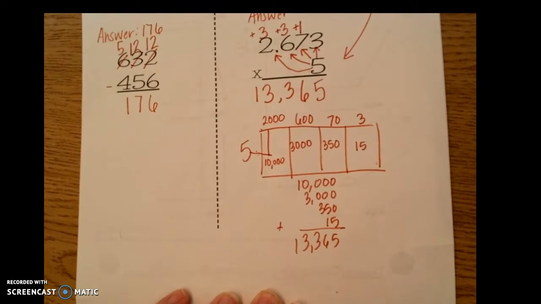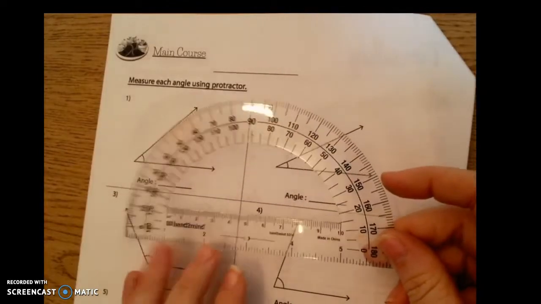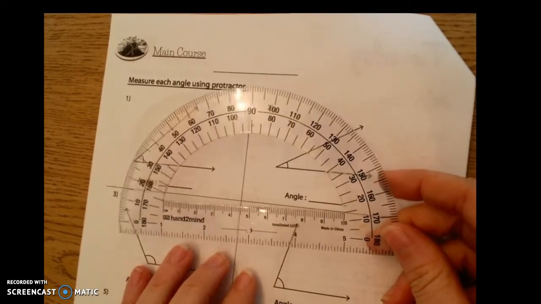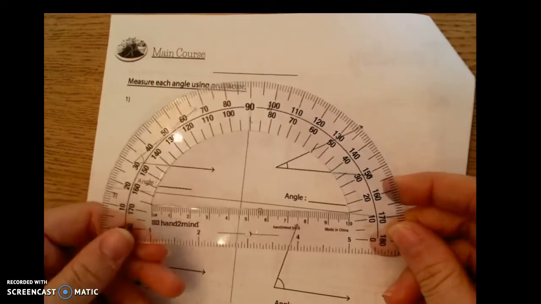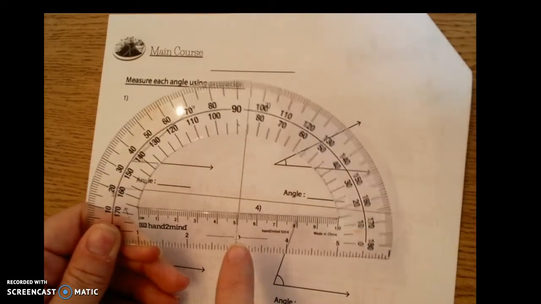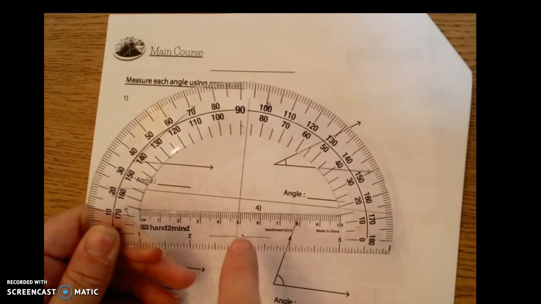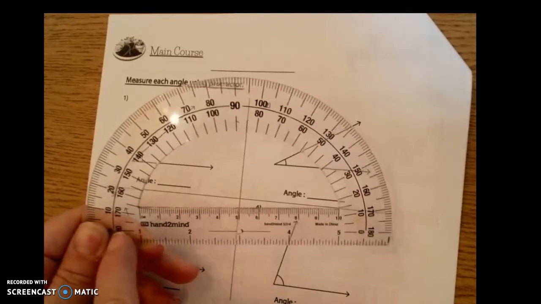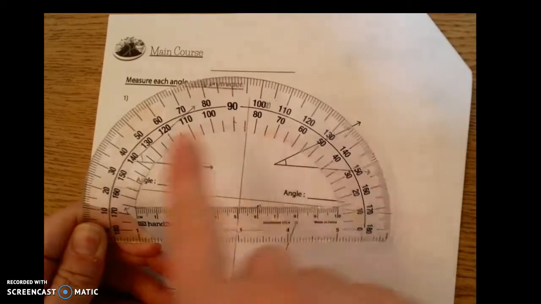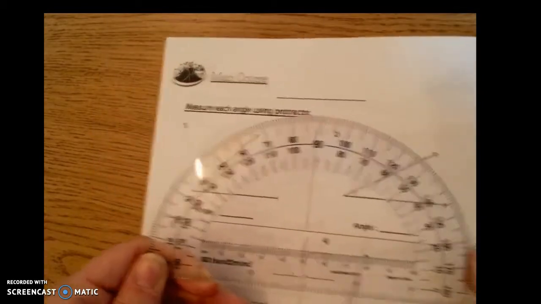Okay? For the main course portion, today we will actually be measuring angles using a protractor. So you will need to grab a protractor at this point. We're going to go ahead and review. The point is here in the middle where there's a cutout circle. Then we have the 0 line, which is the bottom here. Okay, you have the inner numbers and the outer numbers. One of the hardest parts is figuring out which one you need to use. So let's look at this.